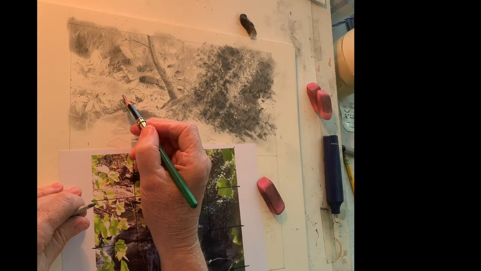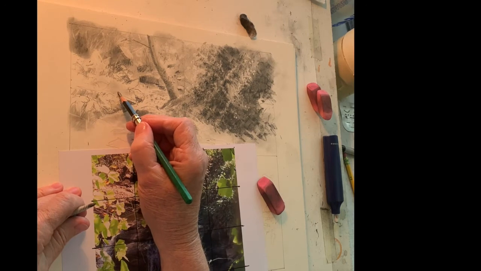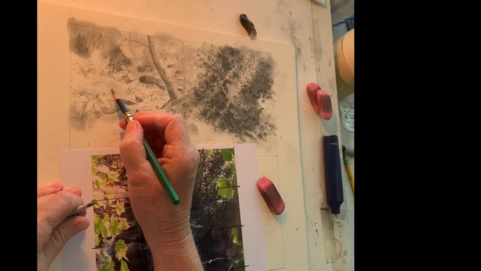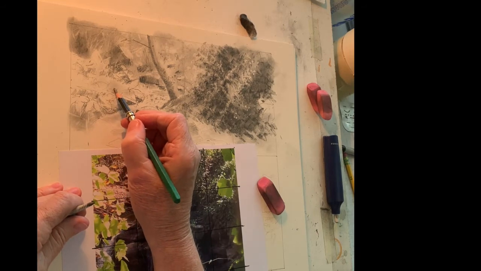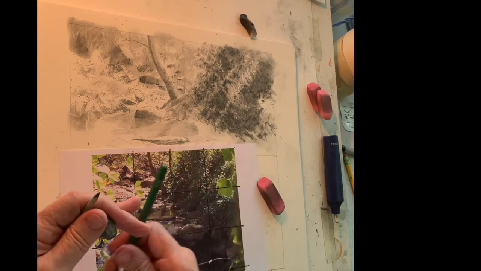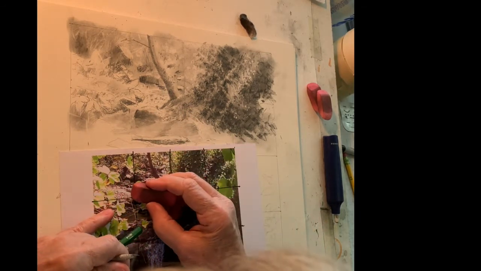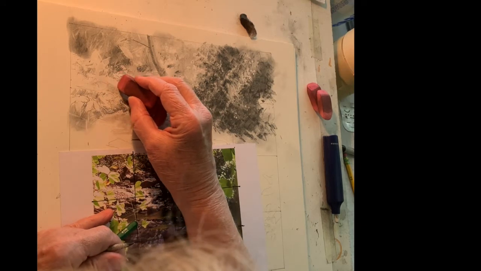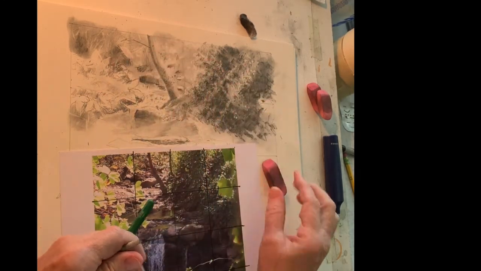Then they've got some texture up in here. And then there's this big white area right here. This big flat surface where the sun hits it there.